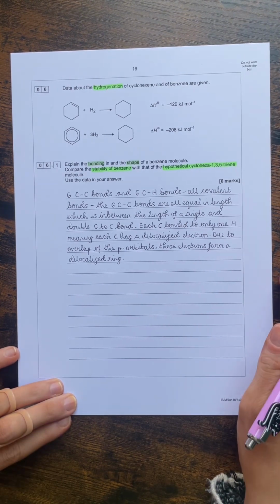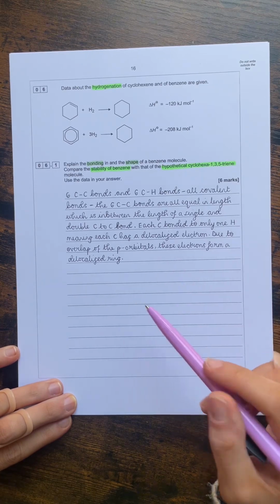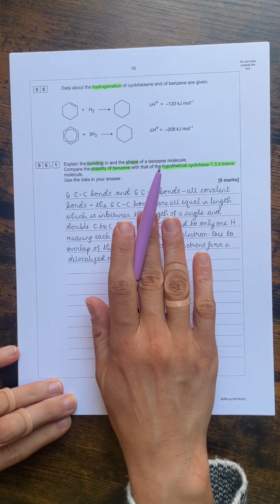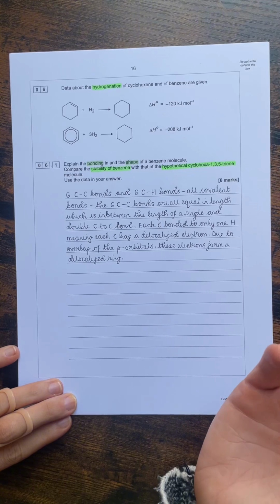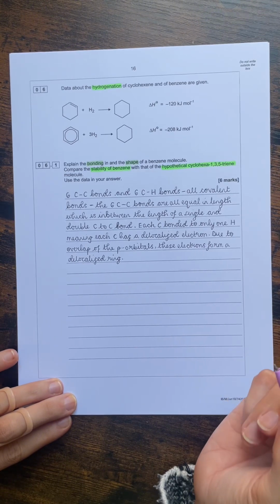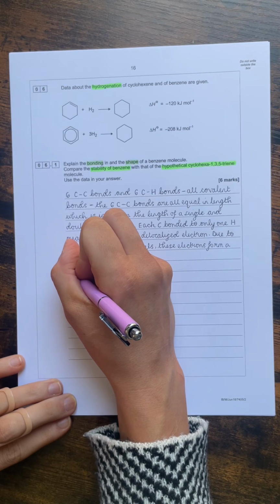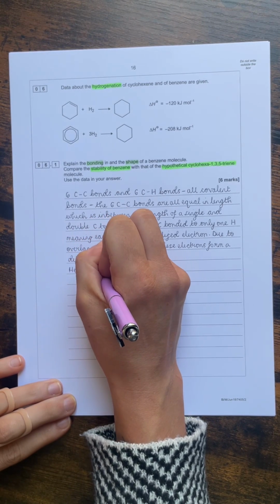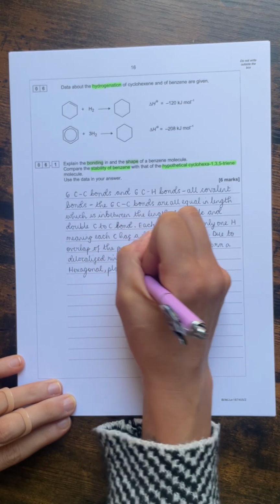Now, in terms of the shape, there really isn't a lot to say about this. It's a hexagon shape, so it's hexagonal. It's planar, so it's flat. All of the bonds are in the same plane. And that's it. So all I'm going to write for shape is a hexagonal, planar molecule.